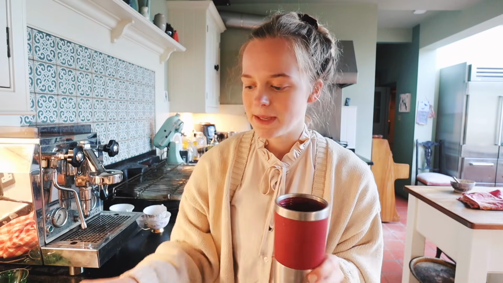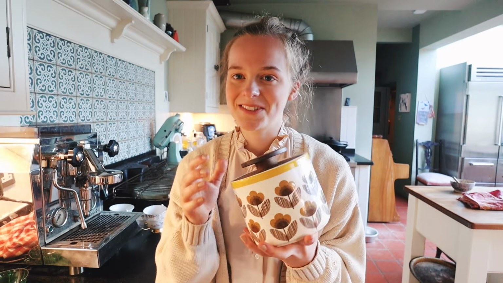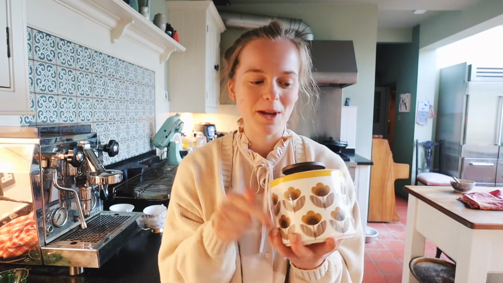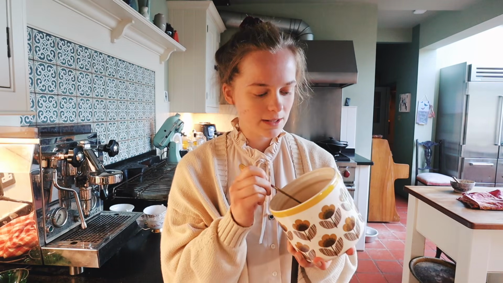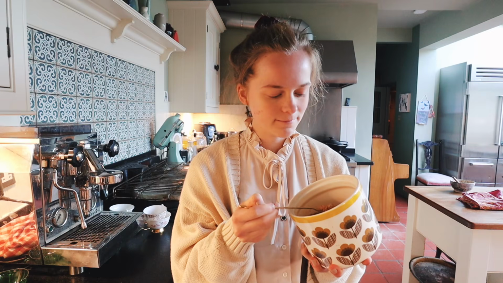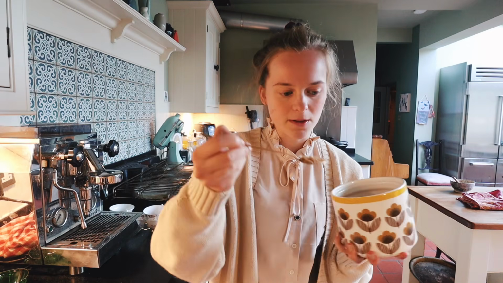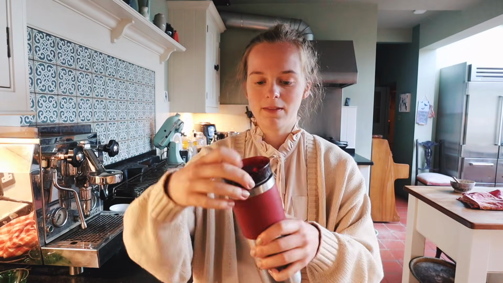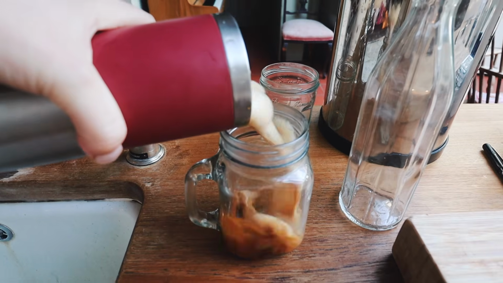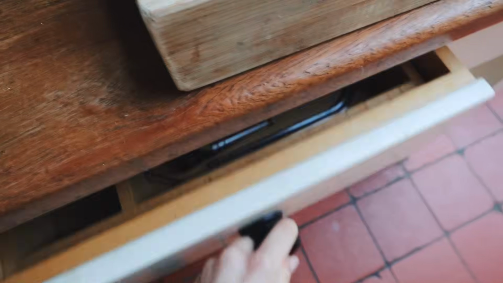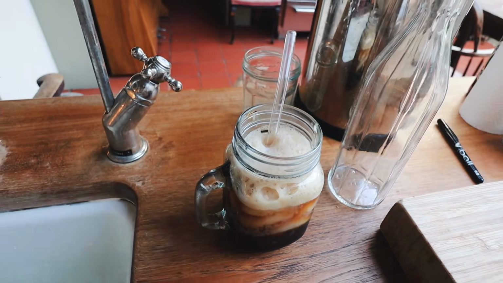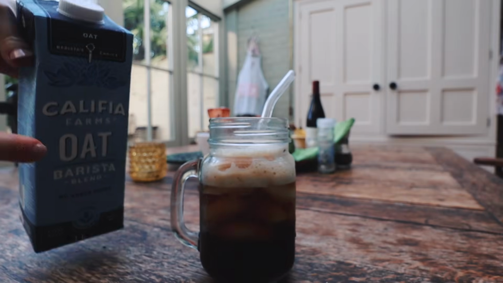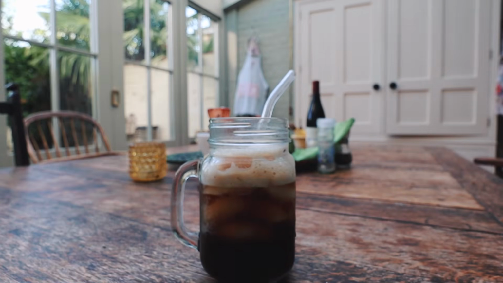This is kind of mimicking the brown sugar shaken espresso from Starbucks, which I do like, but I prefer this brown sugar. And I'm just gonna add this much. Then I'm just gonna shake the coffee. And then finally, this is my favorite oat milk.